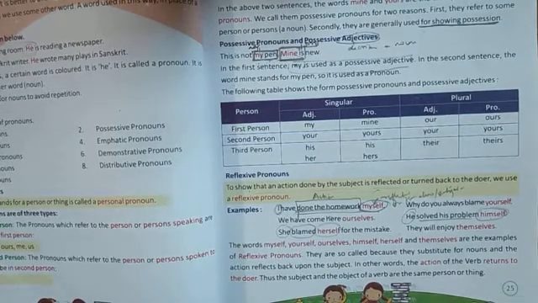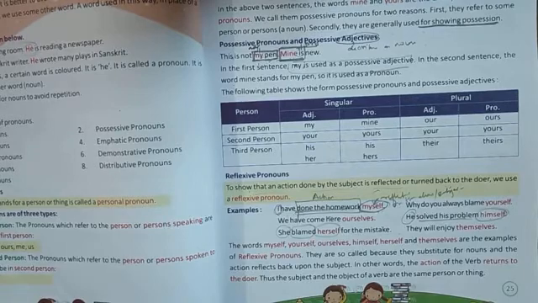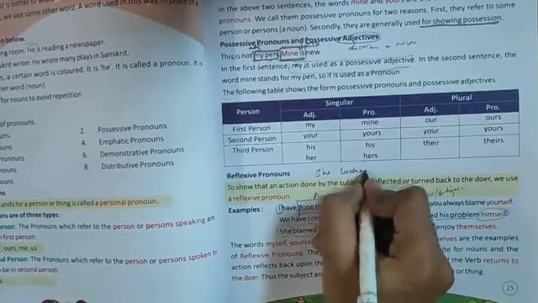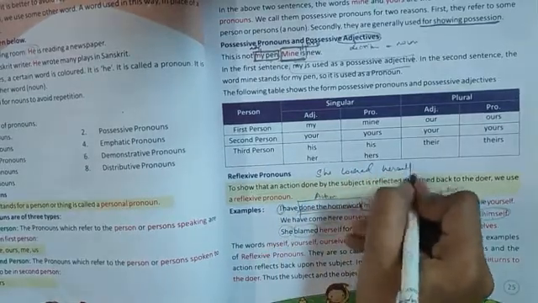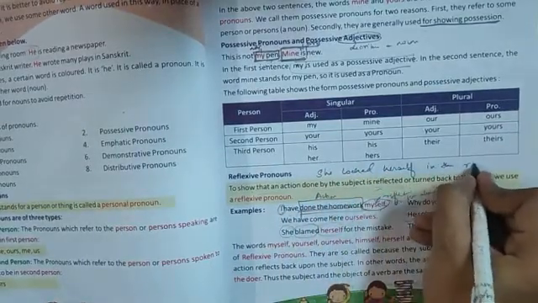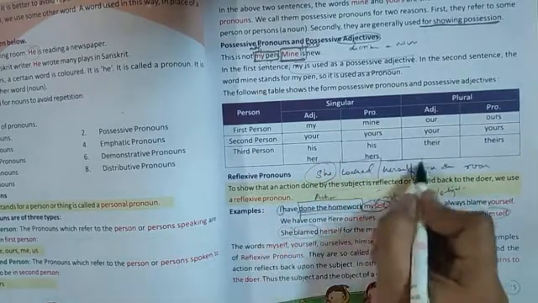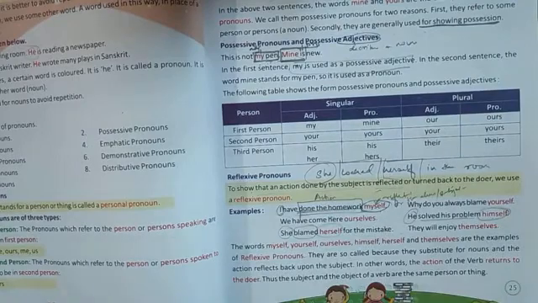She locked herself in the room. She is the subject, locked is the action, herself reflects back upon the doer.